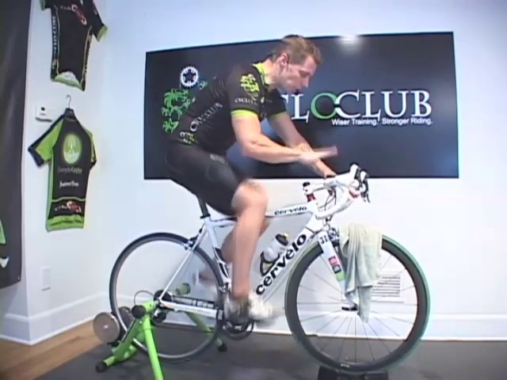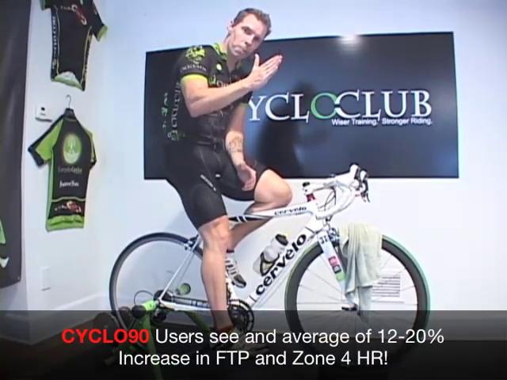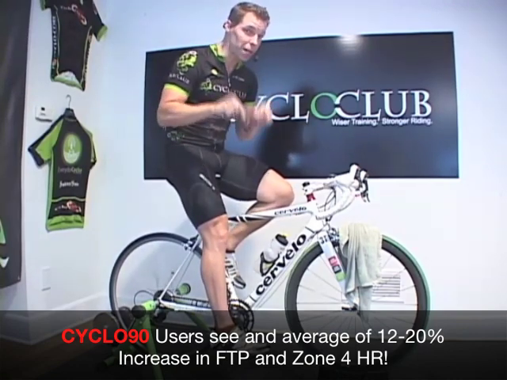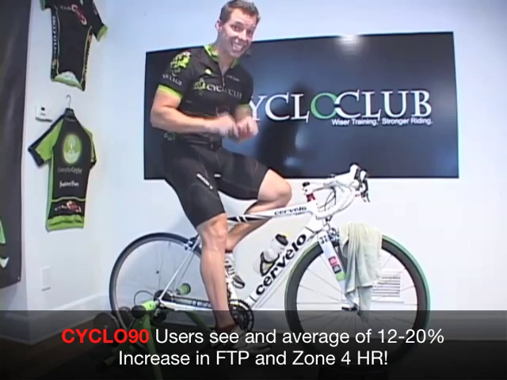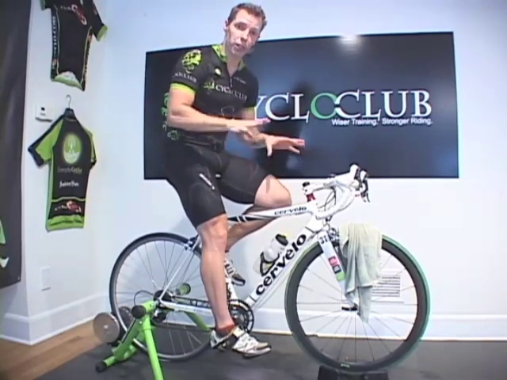That number, that Zone 4, translates into what kind of power I can throw down for a full hour. And on my time trial, I'll be either below, at, or above that number in specific situations pre-planned before I get there. There's no happenchance of people setting records with time trials or PRs. A smart individual knows what their functional threshold power is.